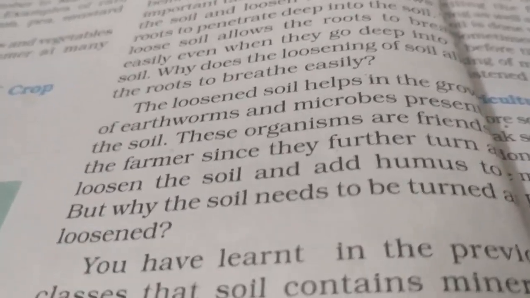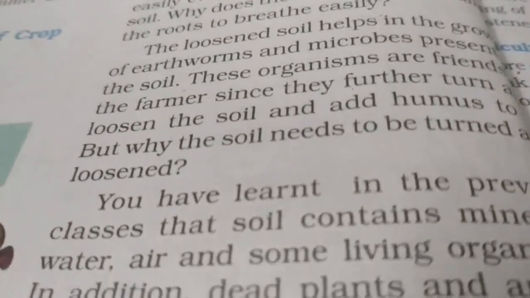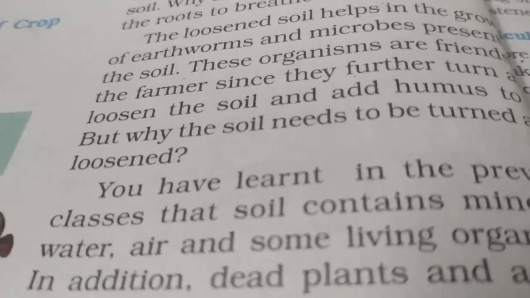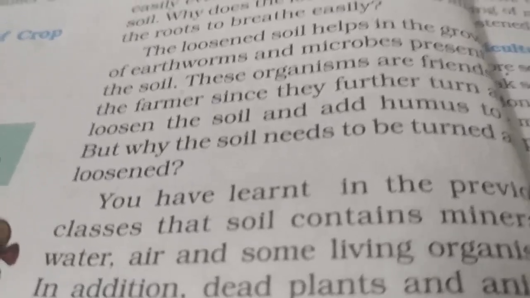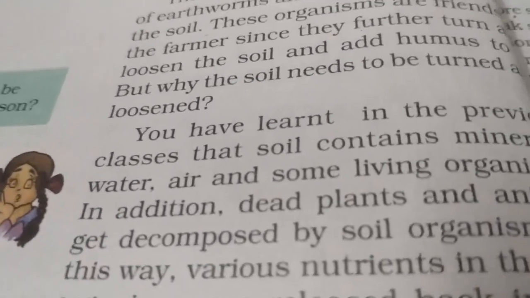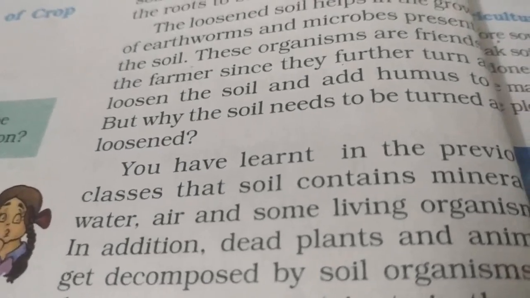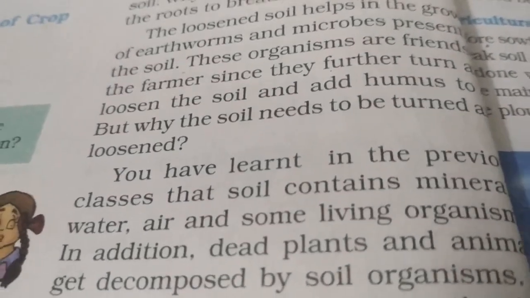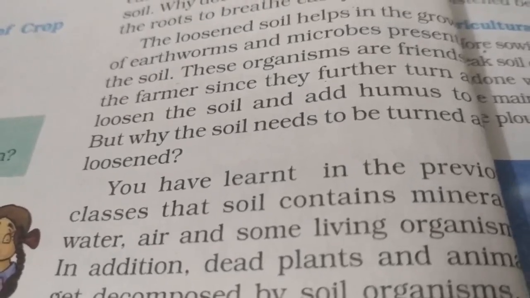And what is the need for the soil to be turned and loosened? I already explained that soil contains different types of minerals, nutrients, water, air and living organisms, and also dead matter of plants and animals that are buried under the soil, which takes time to decompose by certain microorganisms.